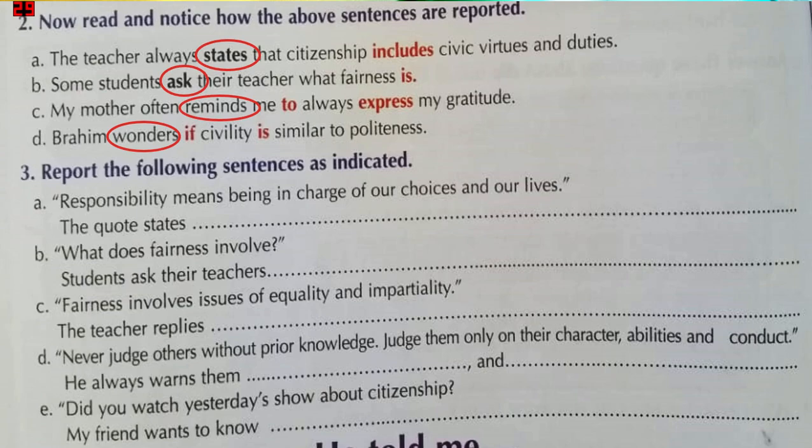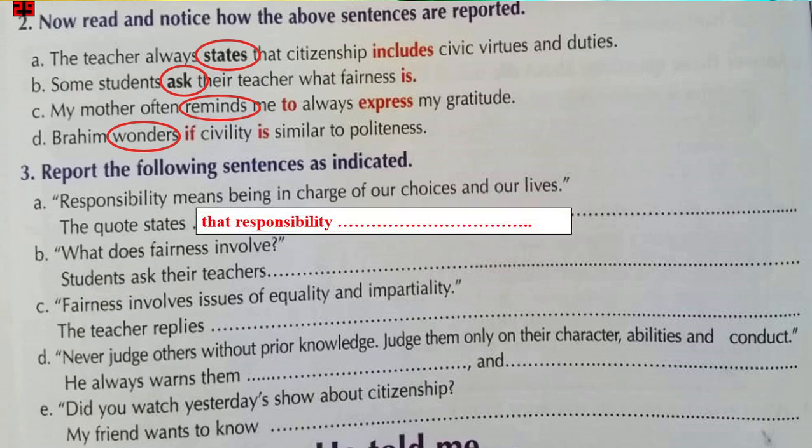Number 1. Responsibility means being in charge of our choices and our lives. The code states that responsibility ونكمل الجملة، ما كيوقعش تغيير هنا نهائيا. Responsibility means being etc. إذا هنا ما كاينش تغيير. دائما اللي كيكون عندنا الفيرب simple present، هذا اللي ندور عليهم بالعلامات، هذا كنسميوه introducing verbs. اوكي، اللي كيكون في simple present no change، ما كيكون حتى شي تغيير.